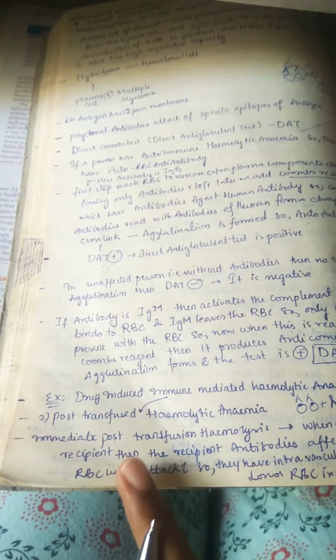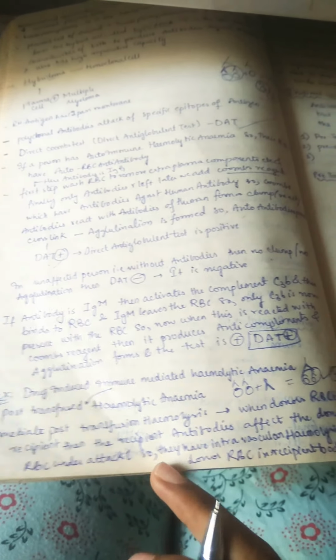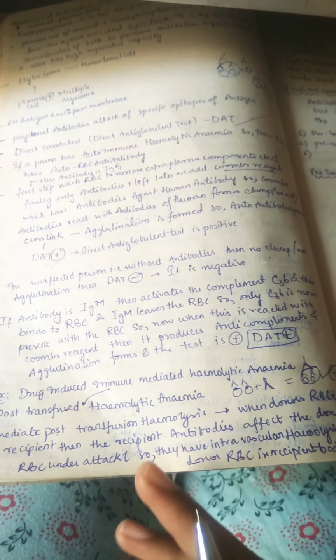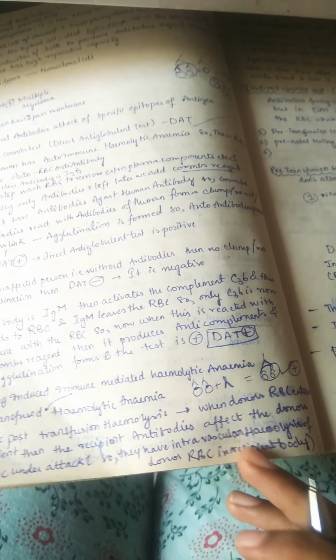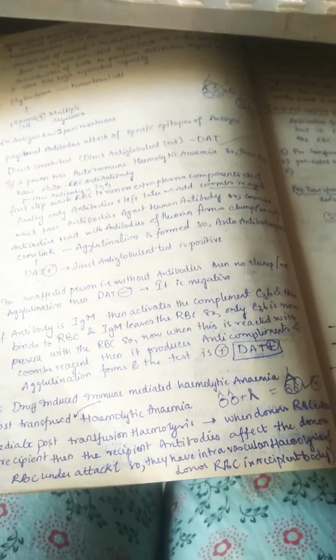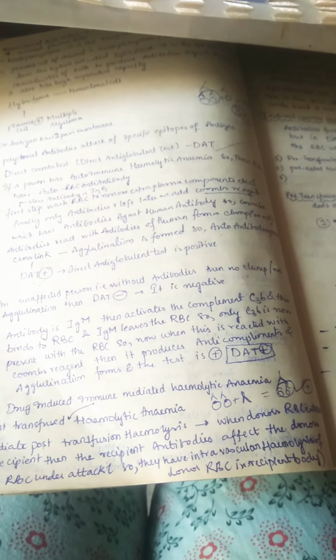Immediate post-transfusion hemolysis: when the donor's RBC enters the recipient, the recipient antibodies attack the donor's RBC. So there is intravascular hemolysis of donor RBC in the recipient's body. This case is seen mainly as intravascular, and it is mainly seen only with IgM. In the case of IgG, we will see extravascular hemolysis.